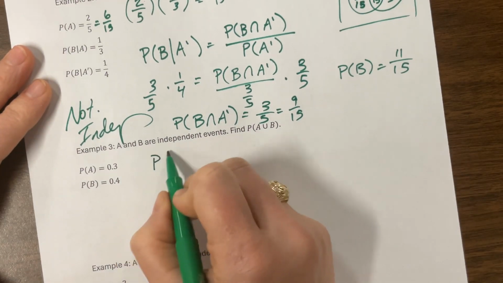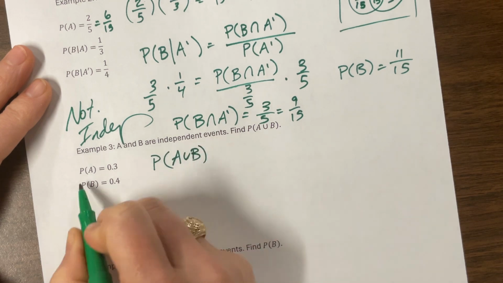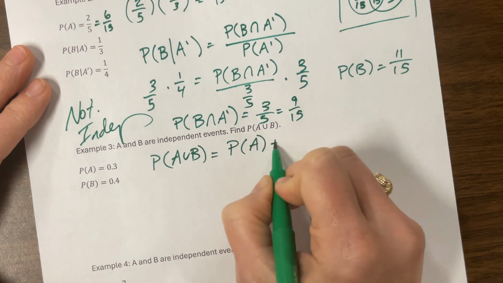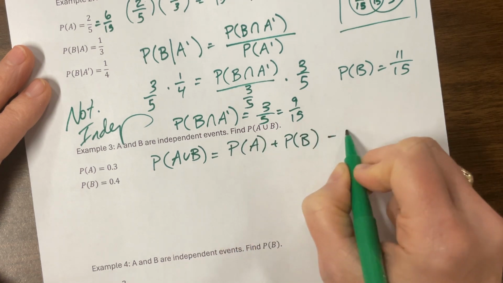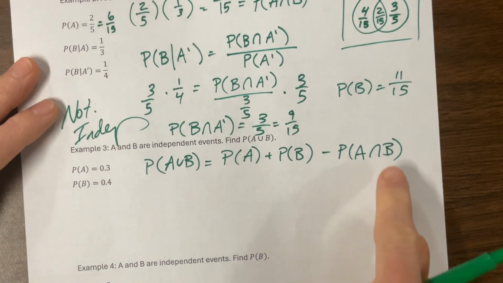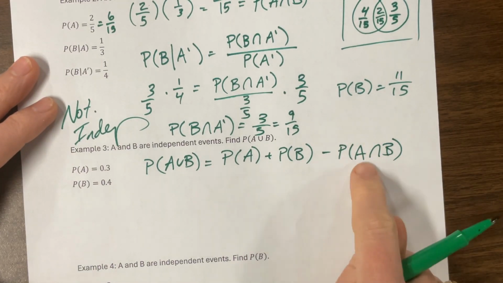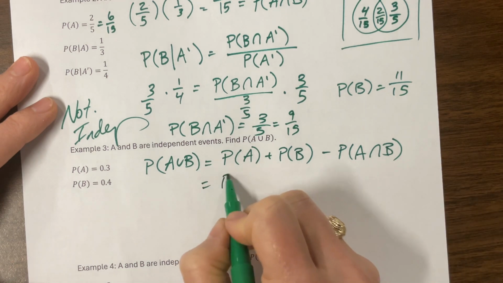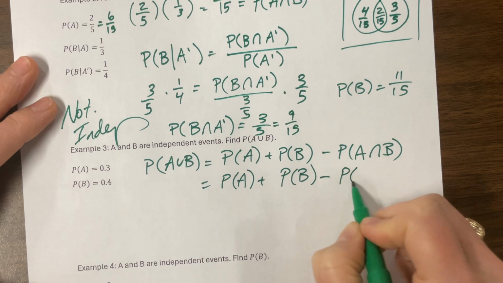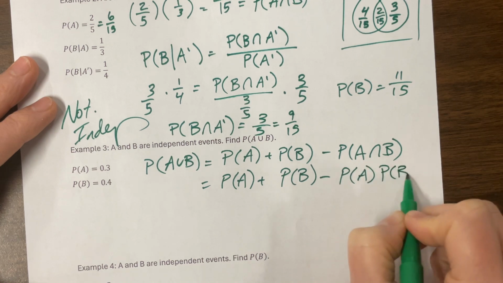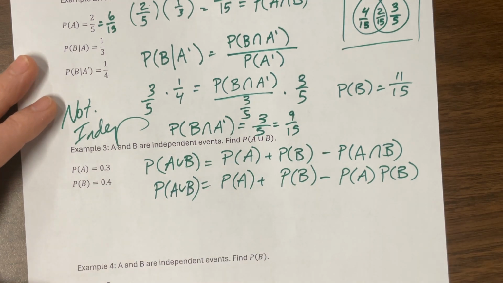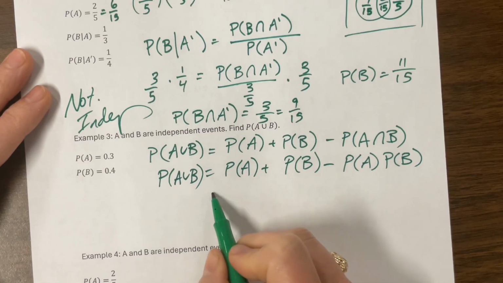Okay, find the probability of A union B given A and B are independent events. Well, we always know this to be true, no matter what's happening. But if we have independent events, then we know that the probability of A intersect B is equal to the probability of A times the probability of B. Okay, so let's plug in what we know.